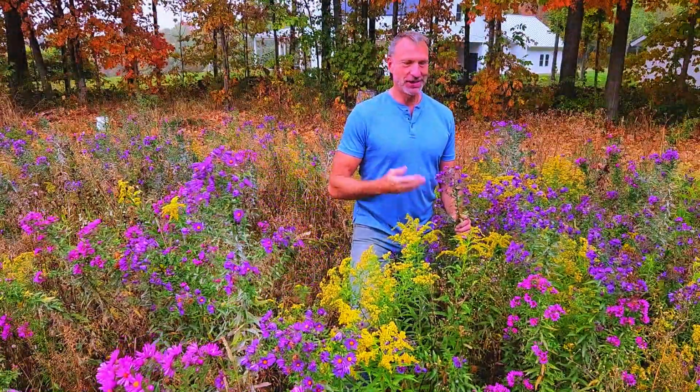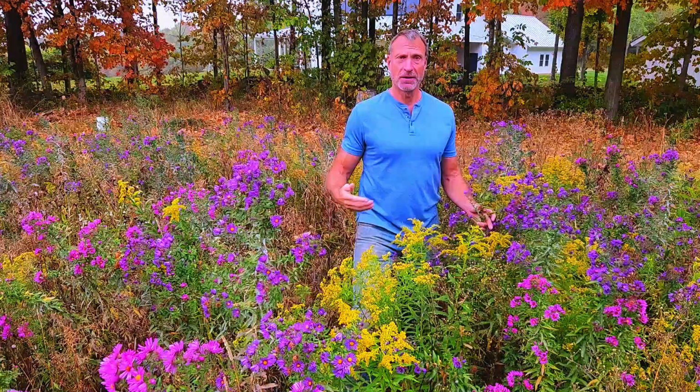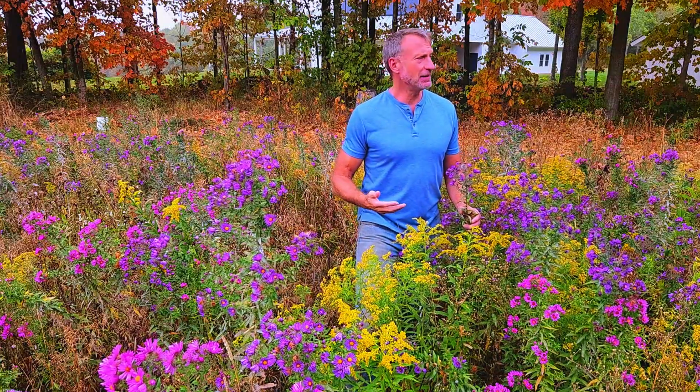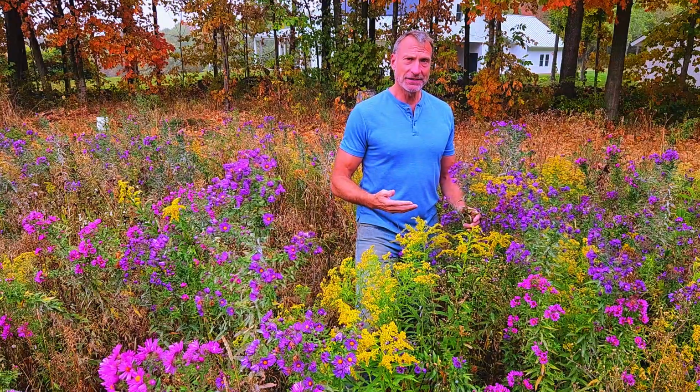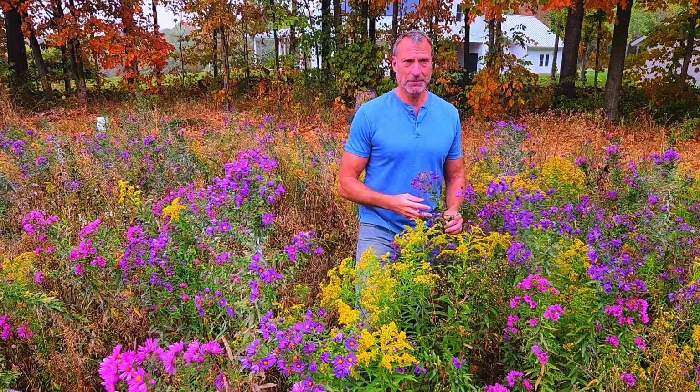Hey gardeners, check out these New England asters. You just can't beat this purple. It is early fall here in central Vermont and I'm in the middle of a wild meadow. None of these plants were planted, but not all of them are native. Like most wild areas these days, this meadow is a mix of exotic and native plants. There could even be a few cultivated plants that crept in here.